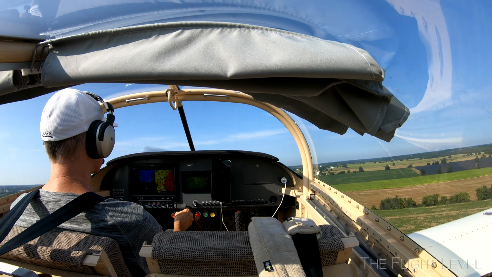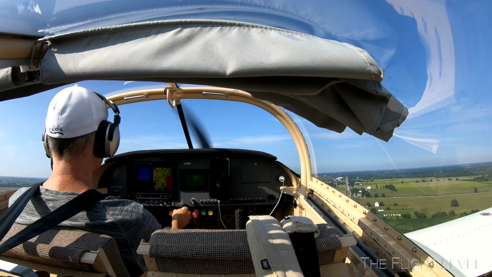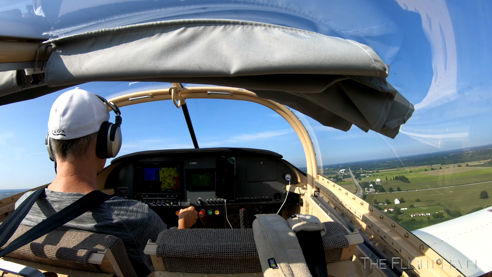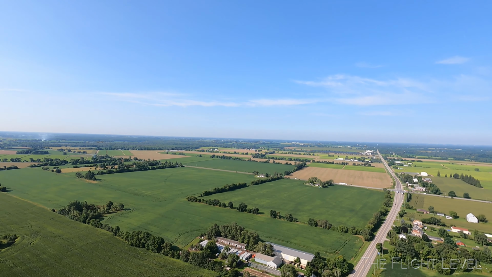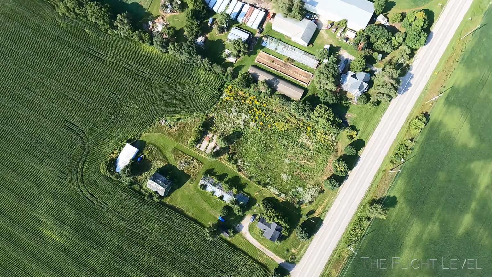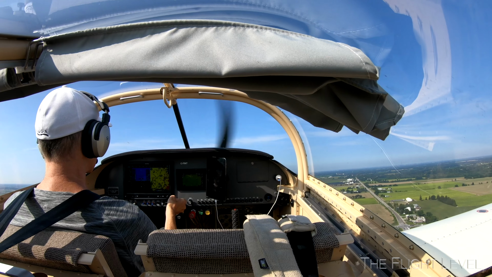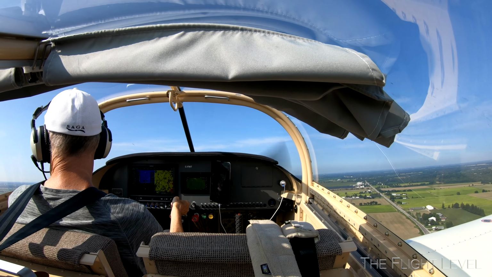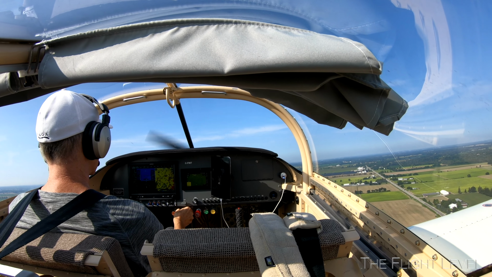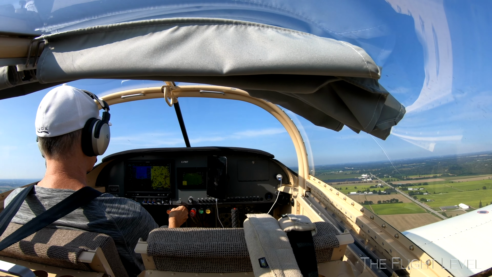We have 3 cameras running on this flight. A forward cockpit view that you see now, an under-the-wing forward camera view, and a camera capturing the ground view. We climbed to 2,500 feet above sea level. This is approximately 1,700 feet above the ground.